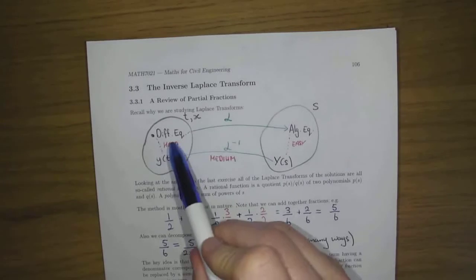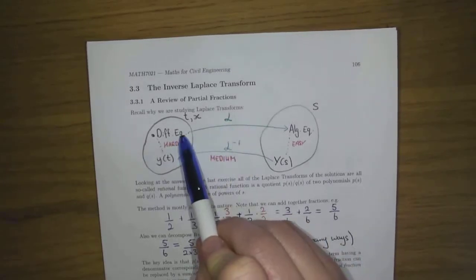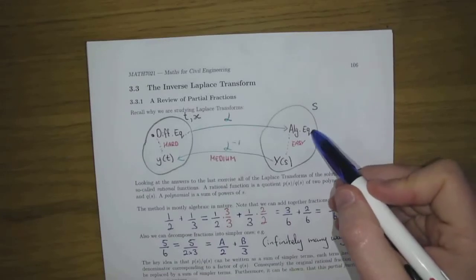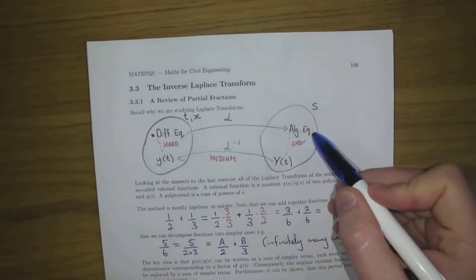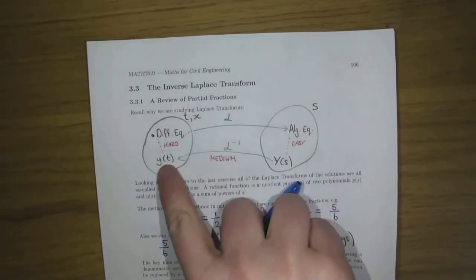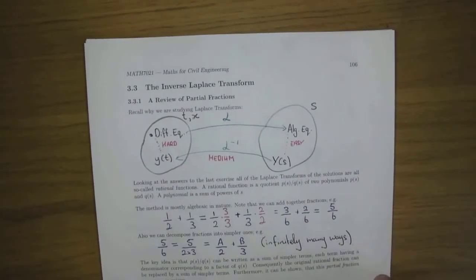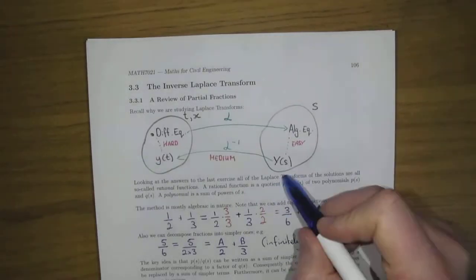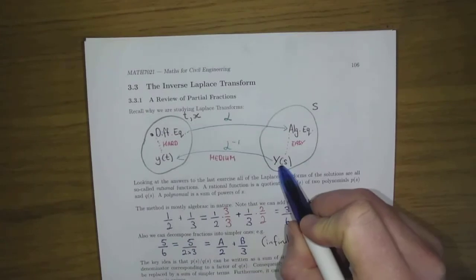So the Laplace transform translates the differential equation into an algebraic equation, and this algebraic equation is easy to solve. And then the medium bit is sending this back. Now in the background we have a table of Laplace transforms, which are at the back of your manual. Okay. Now the first thing to look at here is that this thing may not be in the tables.